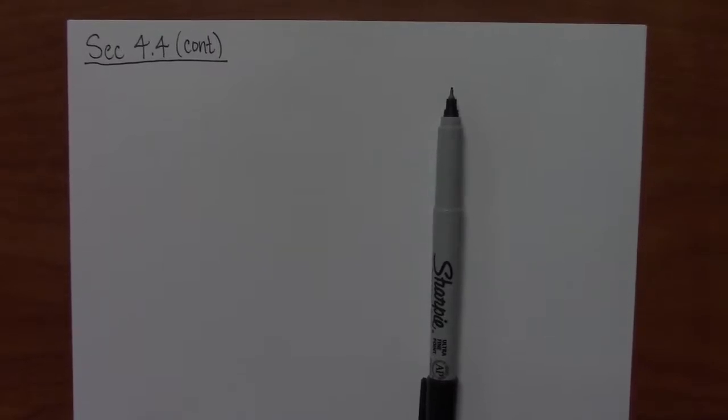So today we're going to finish up section 4.4. We're just going to do 3 more examples. And then we're going to start 4.5 and we'll finish 4.5 on Friday.